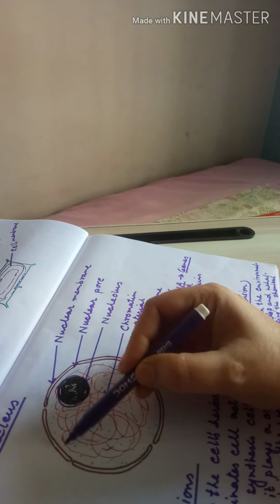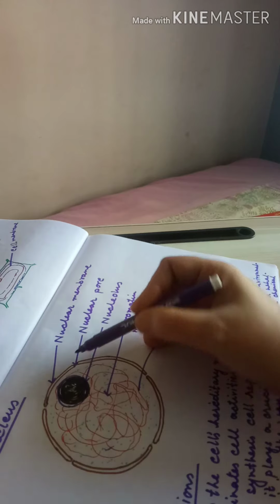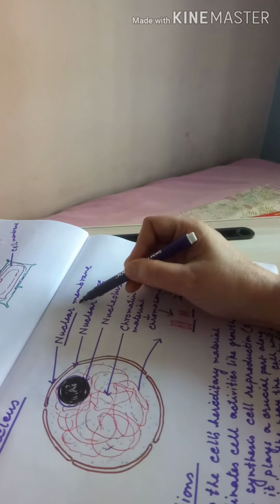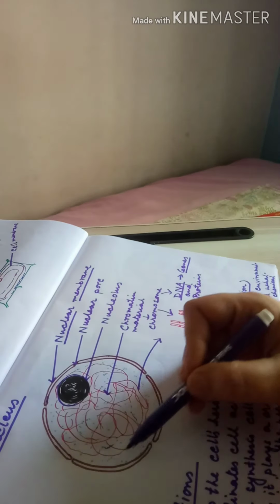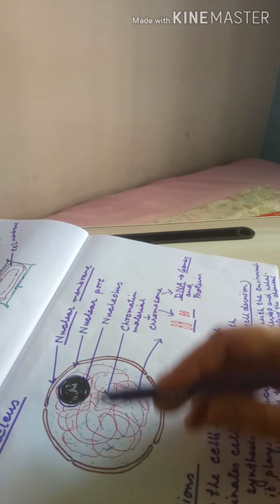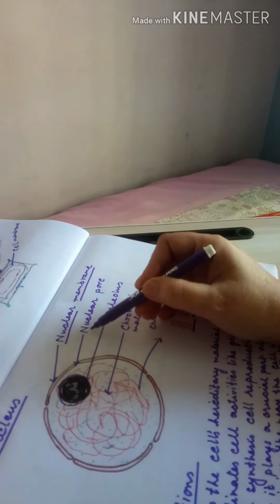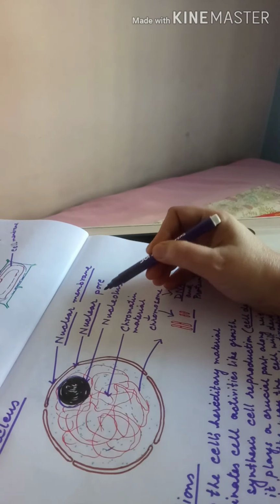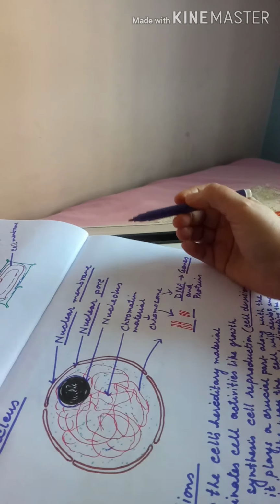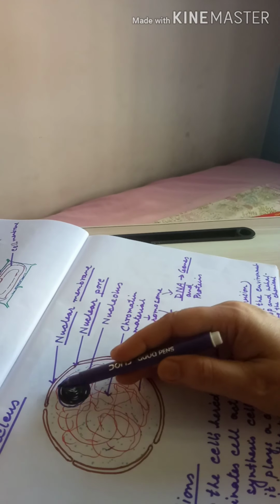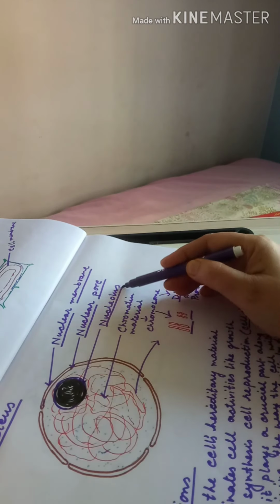Now what are the parts of the nucleus? See, it has a double layered membrane called the nuclear membrane. It is bound by this double layered membrane. The nuclear membrane is ruptured at places, that means it has pores. The pores on the nuclear membrane are called nuclear pores. There is a spherical structure present inside the nucleus, which is called the nucleolus.